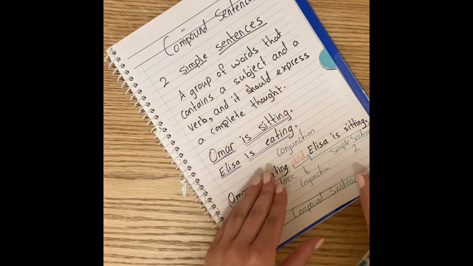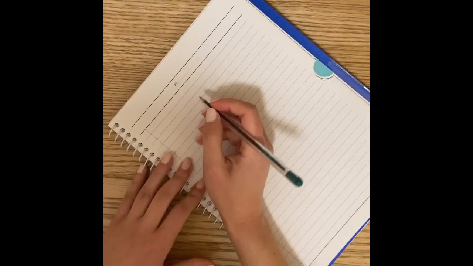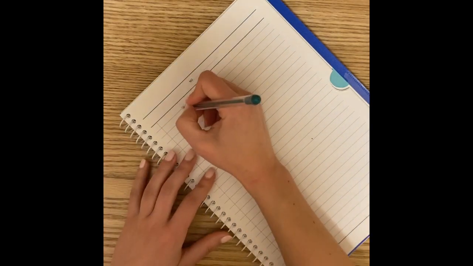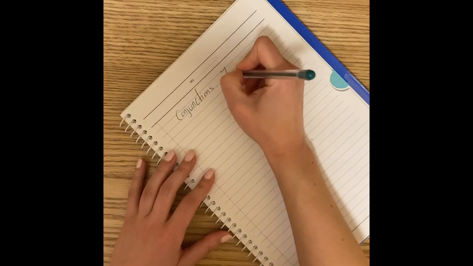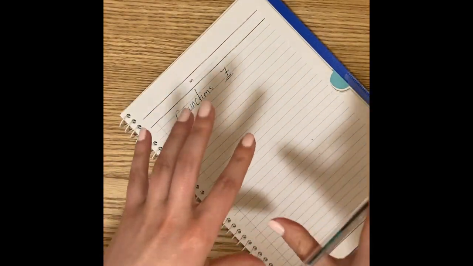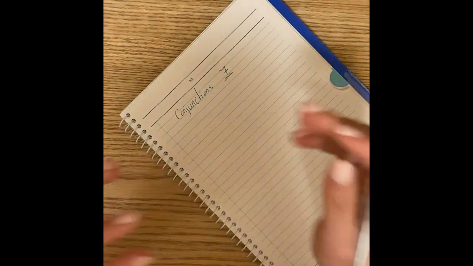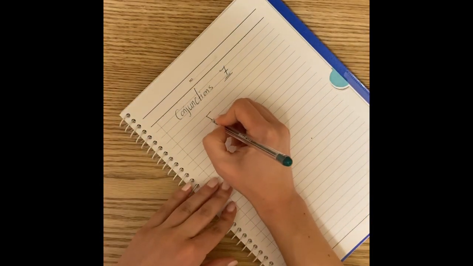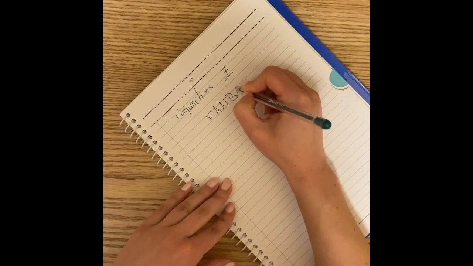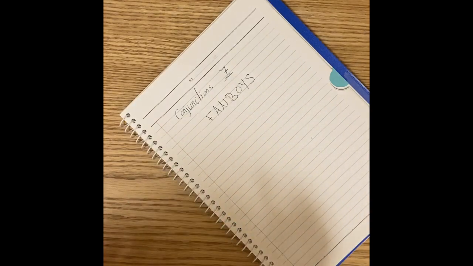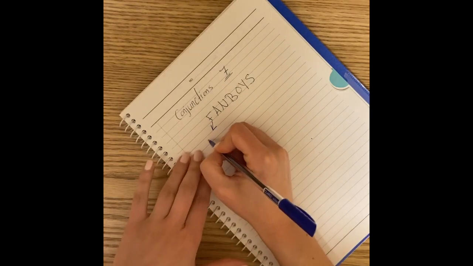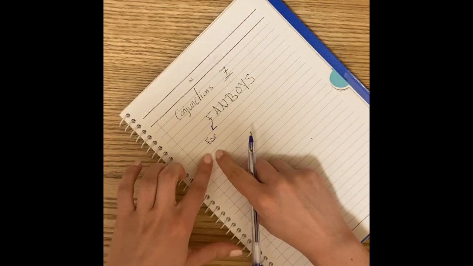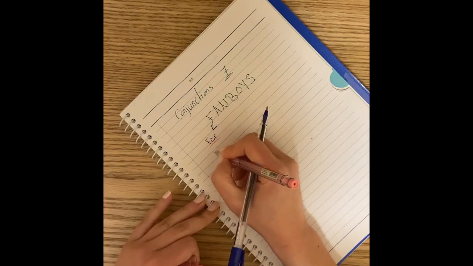Okay, now let's know more about these conjunctions. The conjunctions that we use in compound sentences are 7. And they are easy to memorize and easy to remember because they can blend into one word, which is fanboys, where each letter stands for a certain conjunction. The F stands for the word for, which here means because. So the word for here means because.